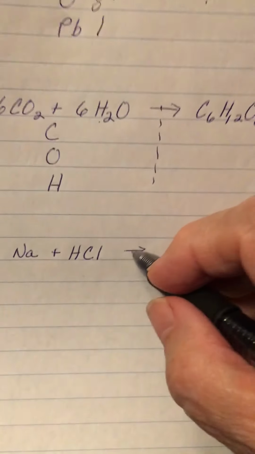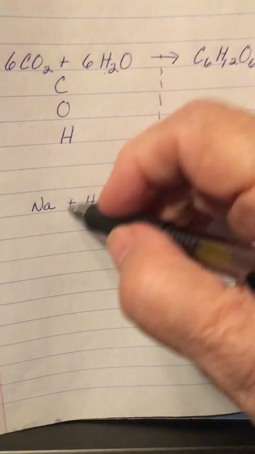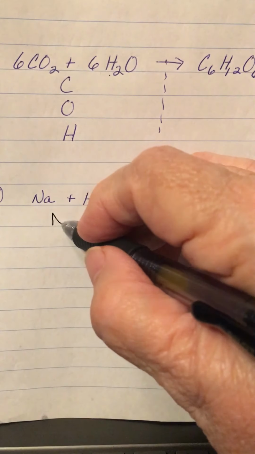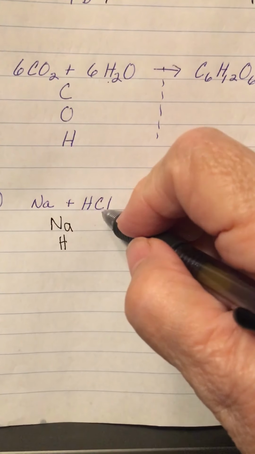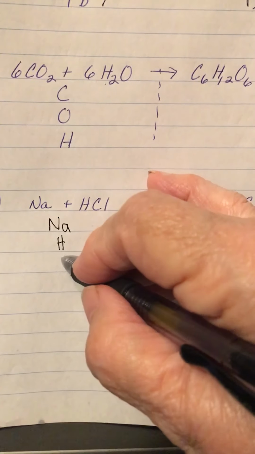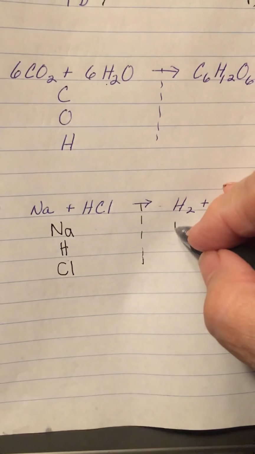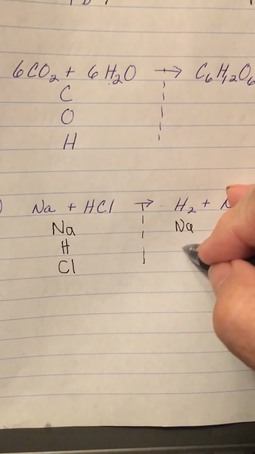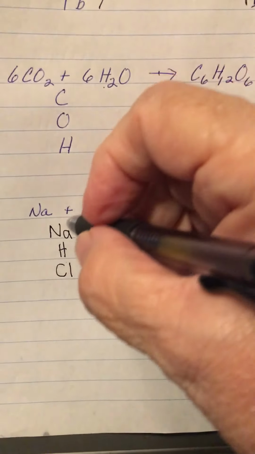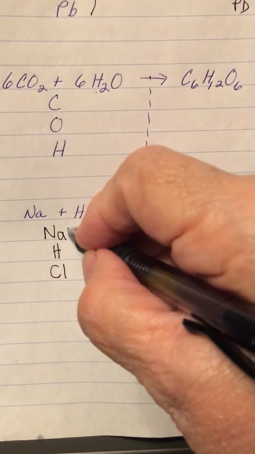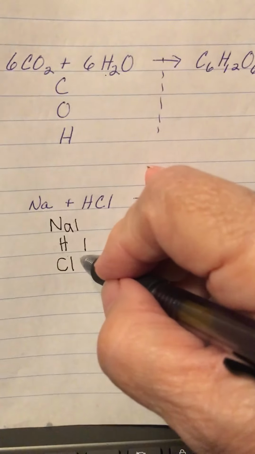On this side, we have sodium, hydrogen, and this isn't a C and then an L, it's Cl, chlorine. Now I'm going to cut and paste those over here: Na, H, Cl. There's one hydrogen and 1 chlorine.